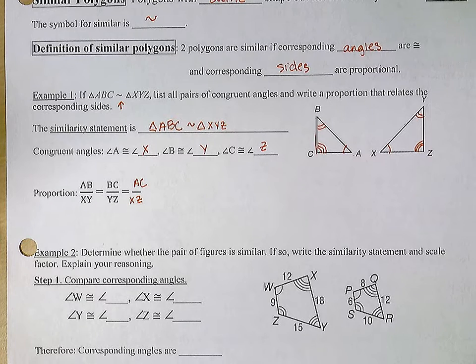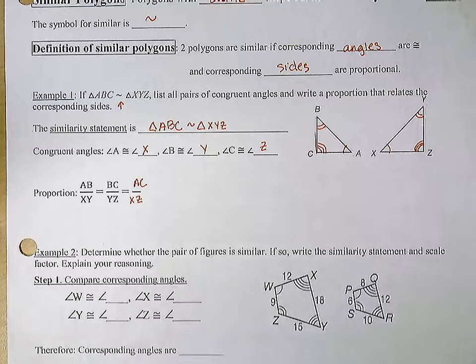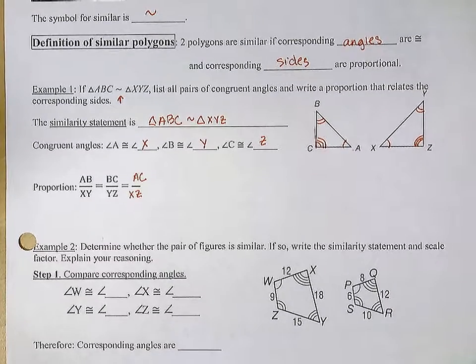Okay, so all of those ratios of those similar sides have to be equal to each other. So that's one way we can show that your polygons are similar as well, if they all have those equal ratios of sides. Okay, questions so far?